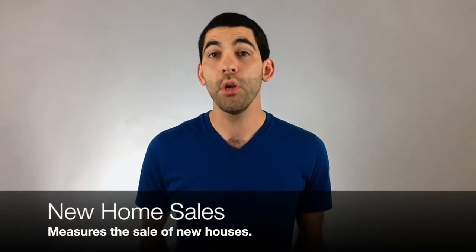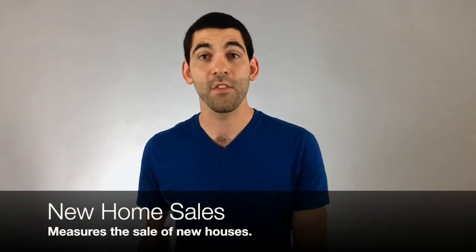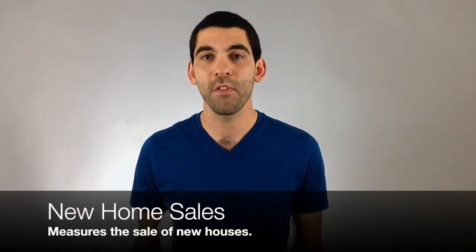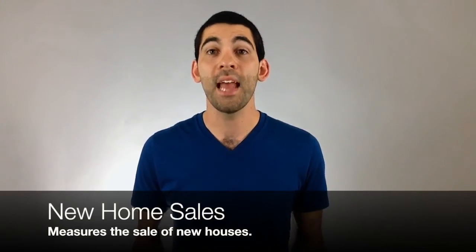Housing data is another important factor in fundamental analysis, particularly the sale of new homes. If more new houses are being built and sold, that tends to be a positive sign for a country's economy and can have a positive impact on the value of their currency. However, if fewer new houses are being built and sold, that tends to be a negative sign for that economy and tends to have a negative impact on the value of that currency.